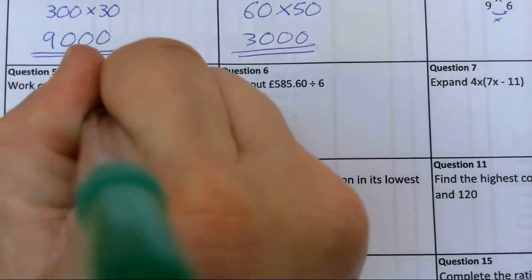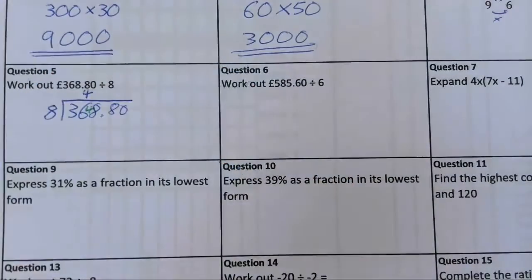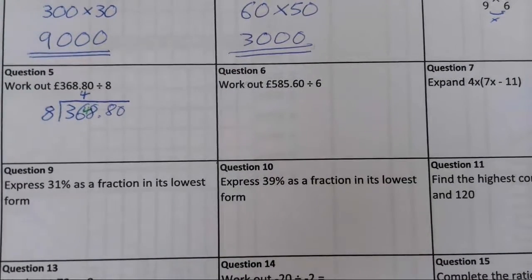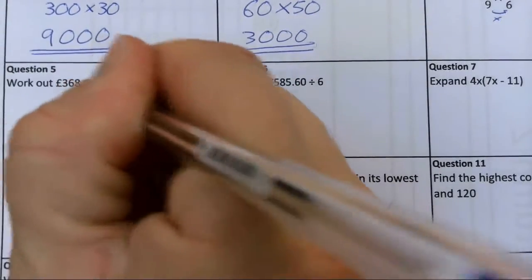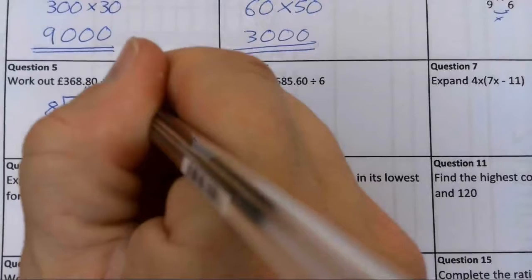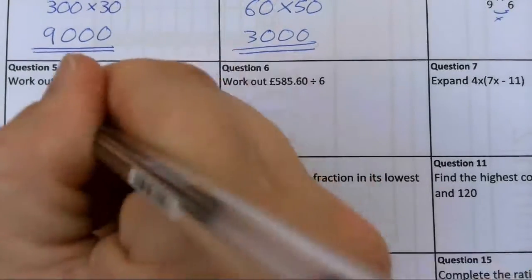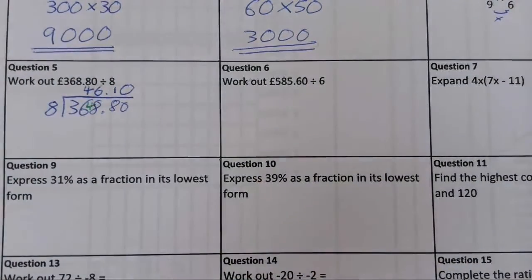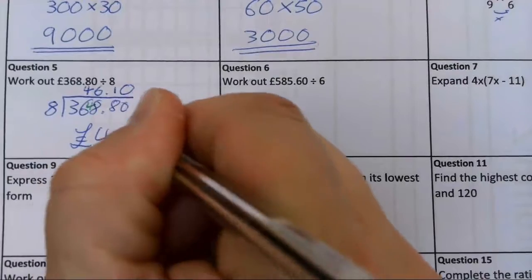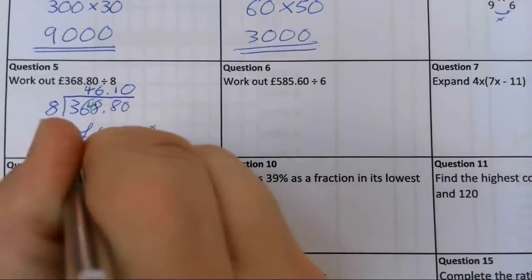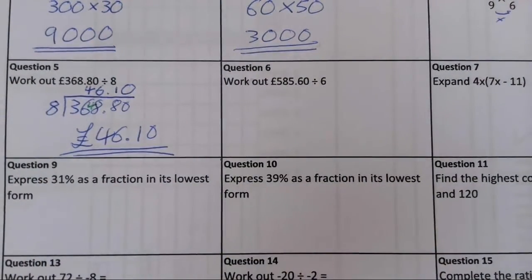So 4 goes into here. 8 times by 6 is 48, so I'm going to have 6 here. 8 goes into 8 exactly once, and then 8 goes into 0 not at all. So there's your answer, £46 and 10. If you do this on the calculator without working out, that's not what I'm going to expect to see.